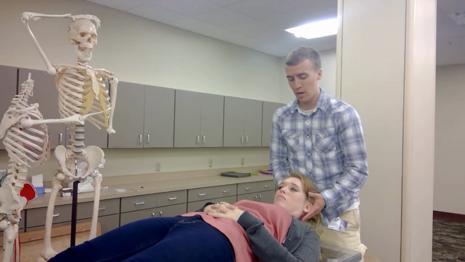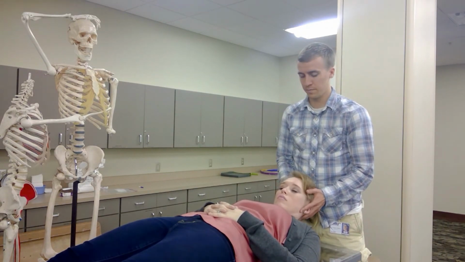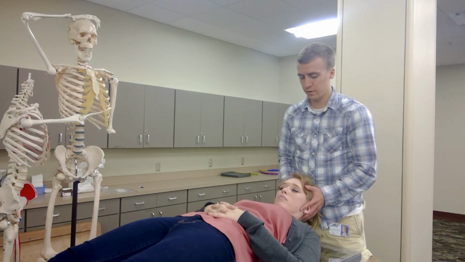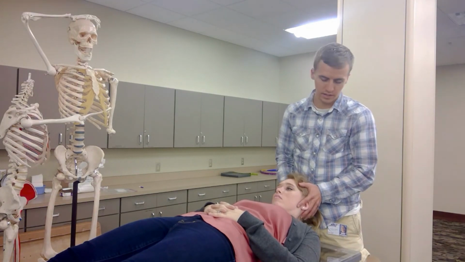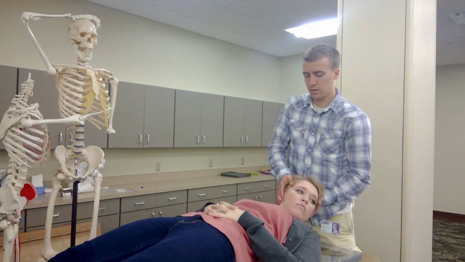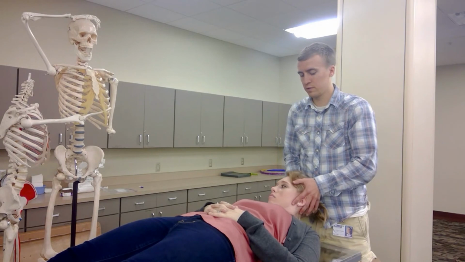So you'll go until you feel that tension. You'll just have two fingers in front of the ear here, and you'll rotate to the left and rotate to the right.